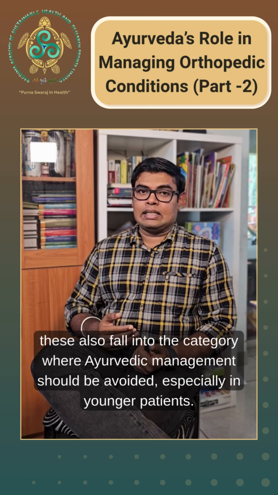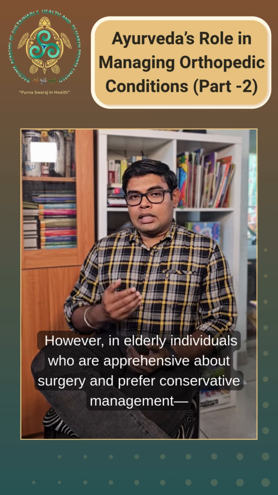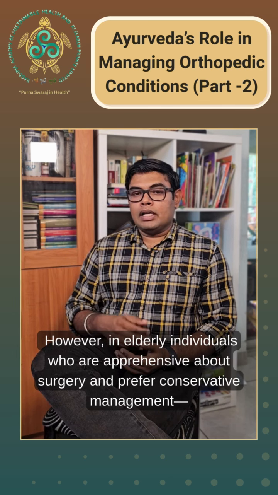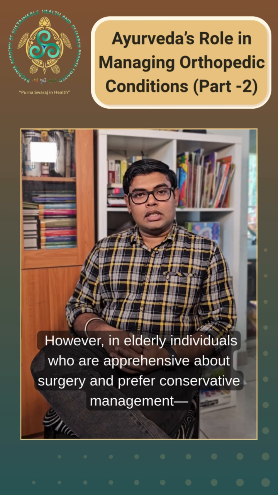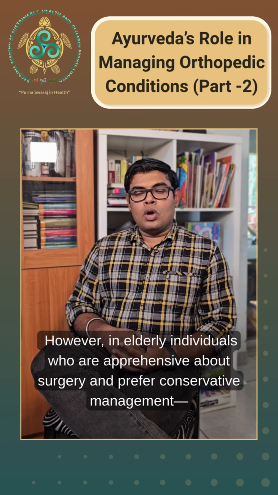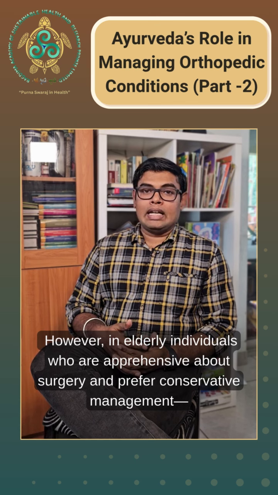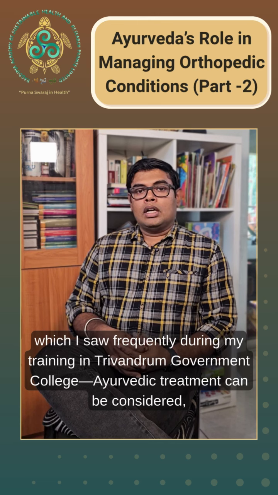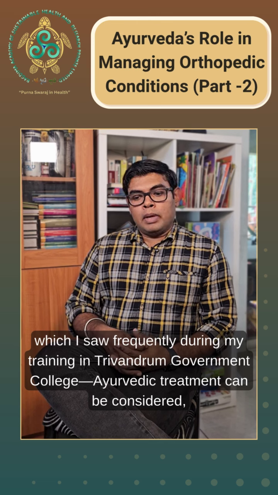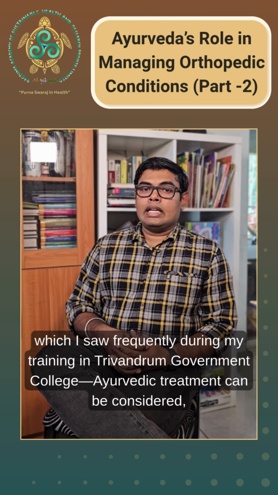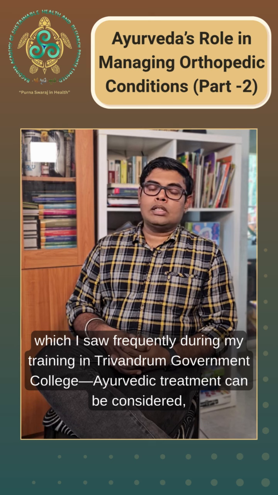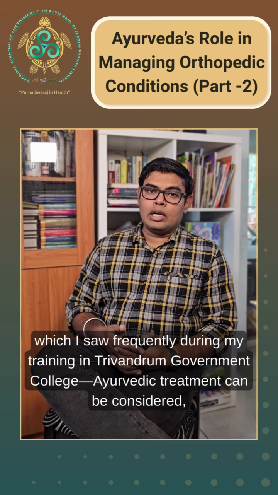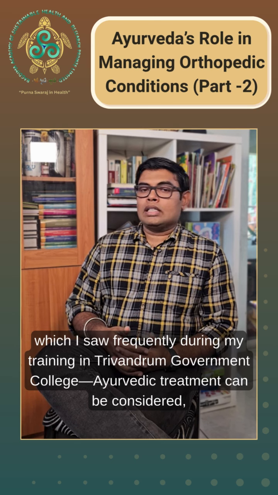In such conditions, or what we call the complete fracture, preferably avoid it if the patient is of young age. But there are situations where people are apprehensive of surgeries. They don't want to undergo surgical treatment, especially elderly persons. While I was studying in Trivandrum Government College, many of the cases that came in were age-related fractures. People didn't want to go for surgery, even though we advised them to. They want conservative management.